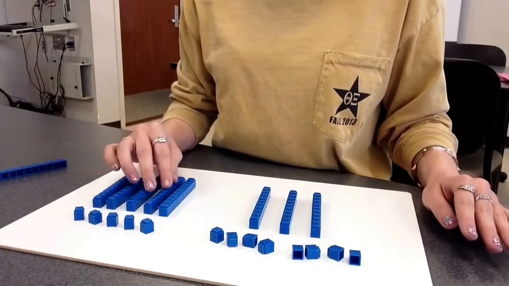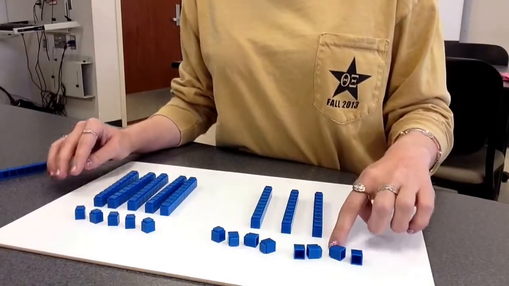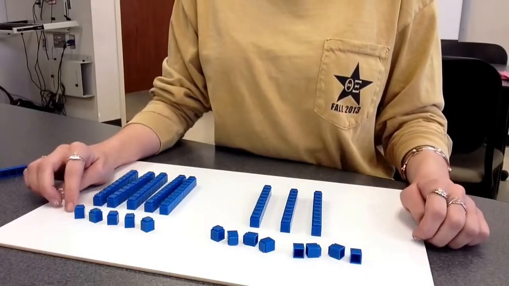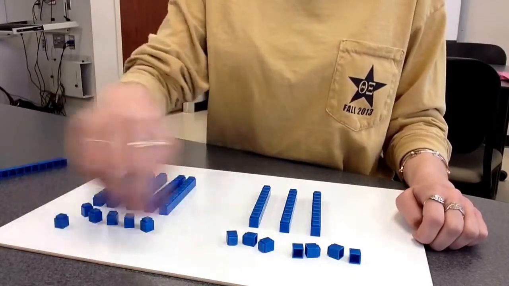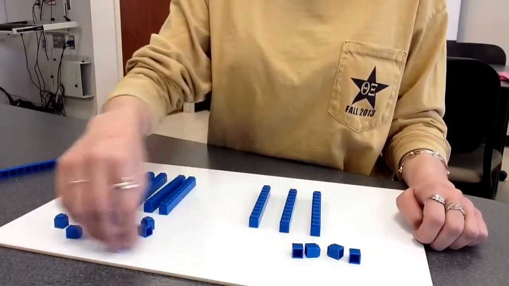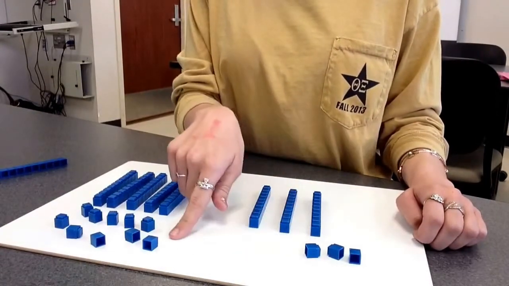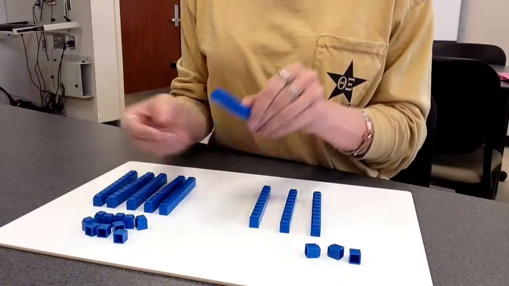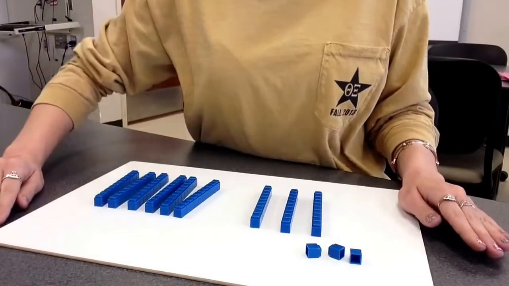here's where we're going to regroup to add the two sets together. We have a group of 5 right here and a group of 8 right here, and I know that 5 and 5 is 10. So I'm going to take 1, 2, 3, 4, and 5 from this pile of ones and move it over to this pile of ones so that I have a group of 10 ones. And we can regroup that by replacing it with another base 10 rod, and we take those away.